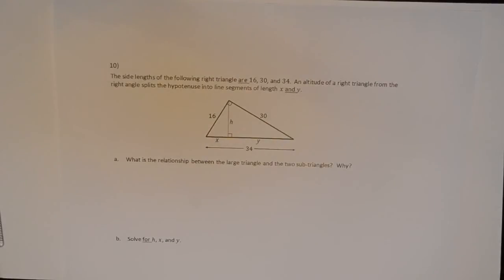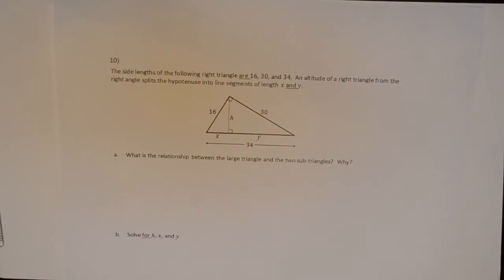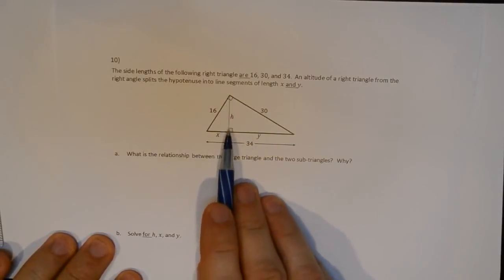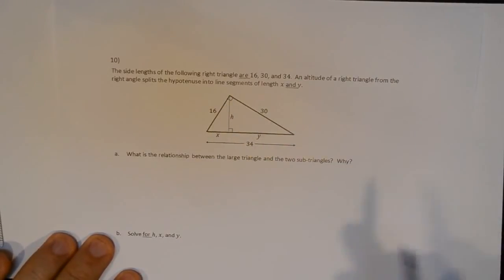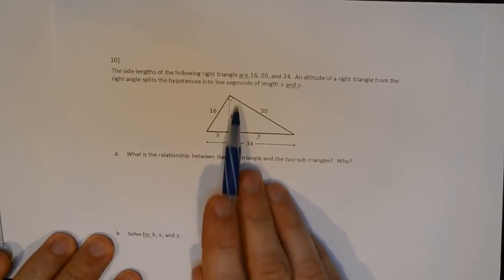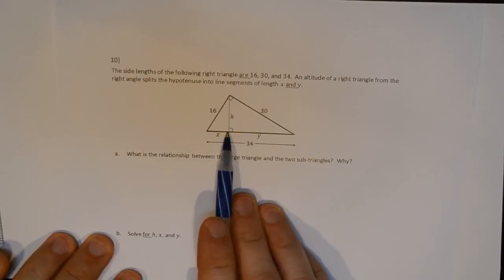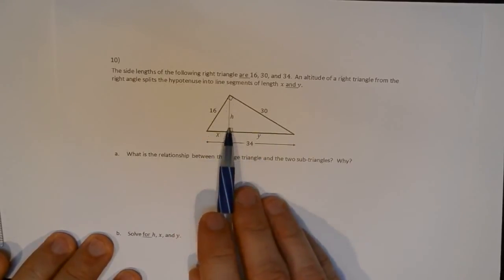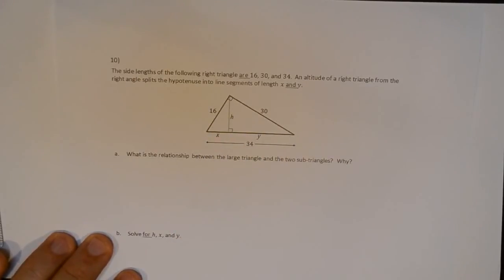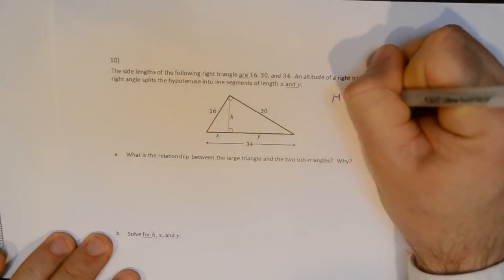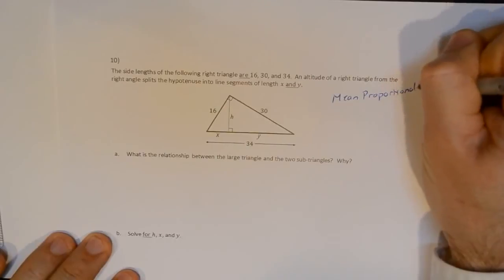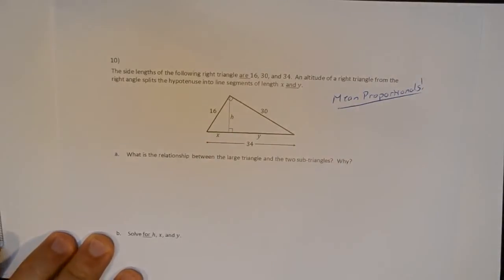Okay, so in this picture we are looking at a right triangle, that's the large triangle I'm referring to, with a line that's perpendicular to the hypotenuse. Now you should know that a line from a vertex that's perpendicular to the opposite side is an altitude. So this is a right triangle with an altitude to the hypotenuse. And that's really important. Anytime you see that, you should be thinking, aha, I am going to have mean proportionals in this picture, right? Mean proportionals in a right triangle.